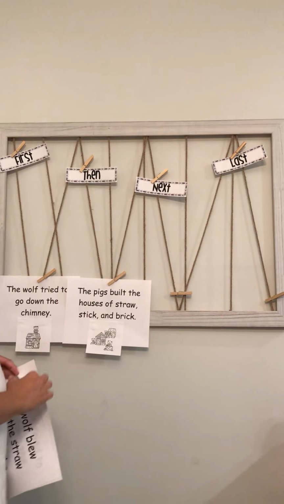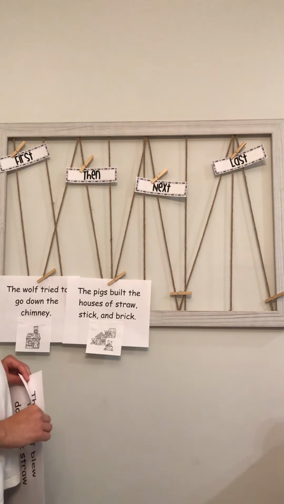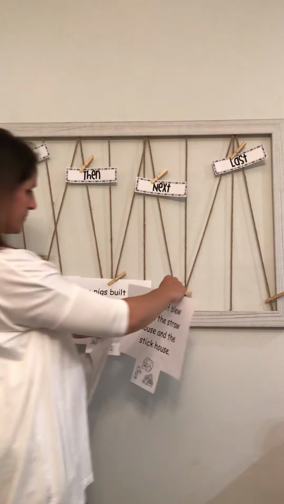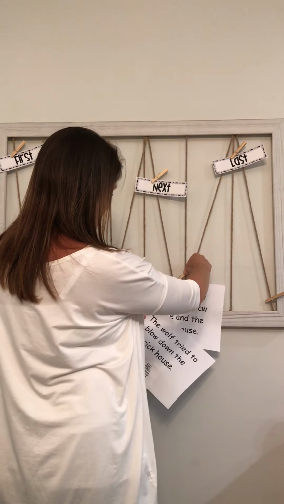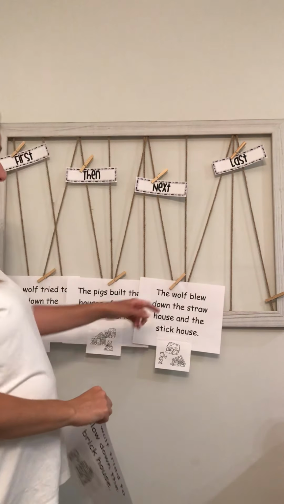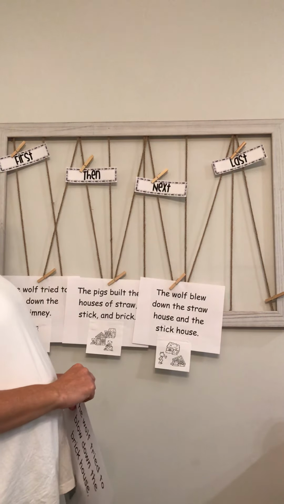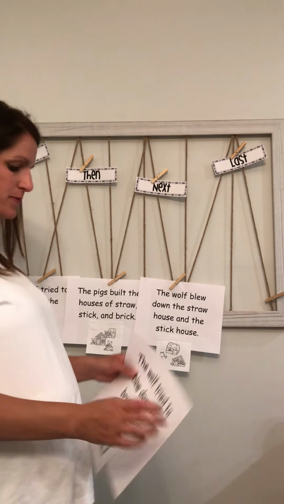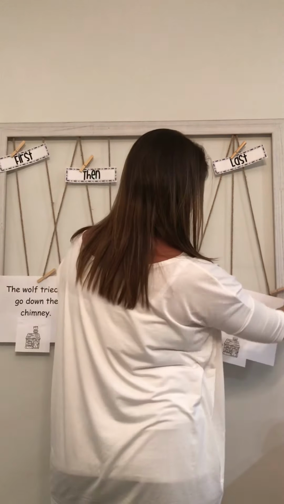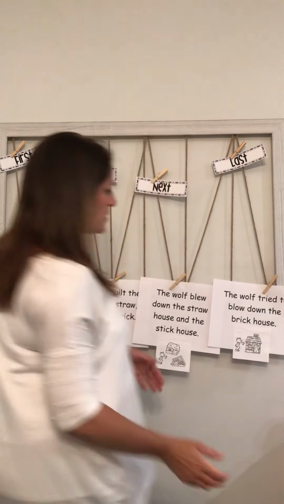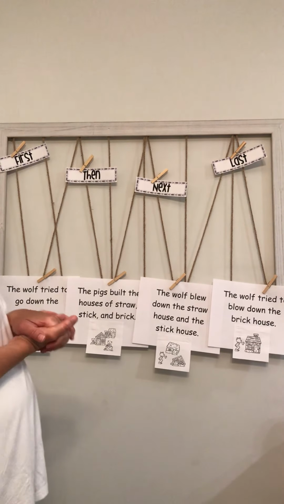The pigs built the houses of straw, stick, and brick. The wolf blew down the straw house and the stick house. The wolf tried to blow down the brick house.